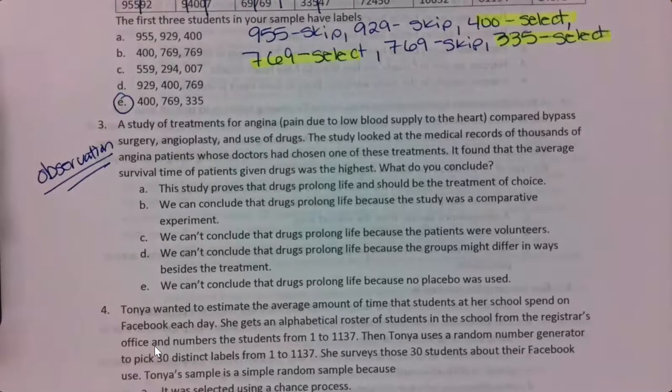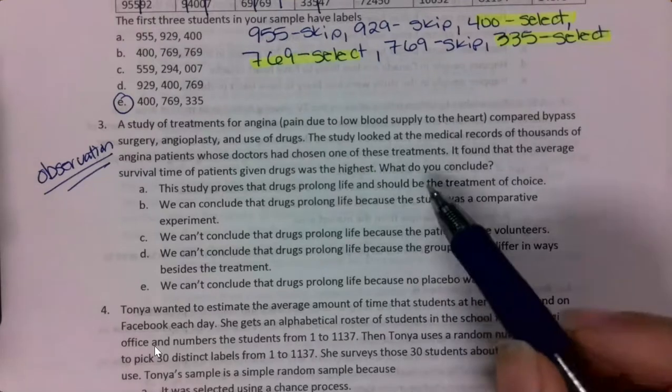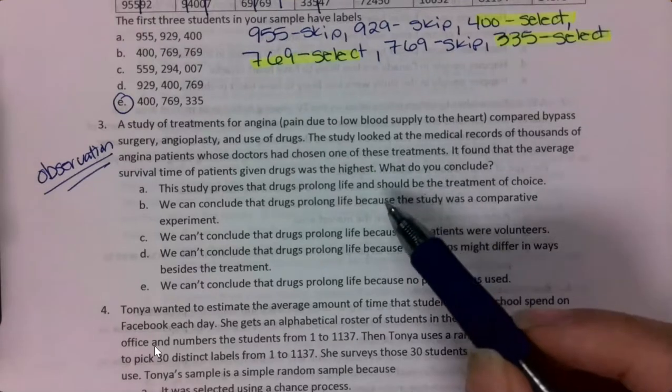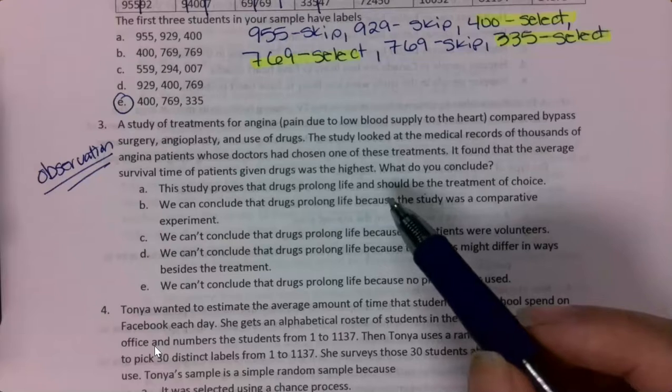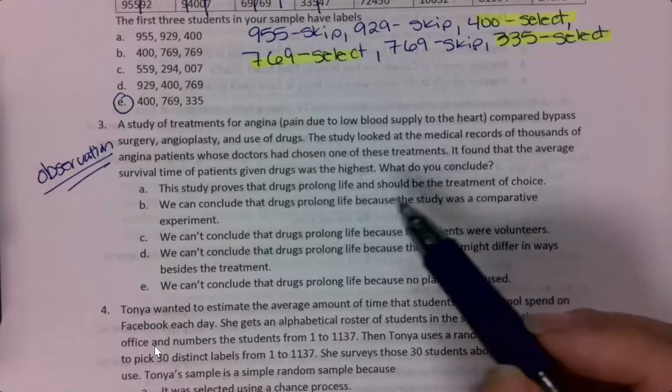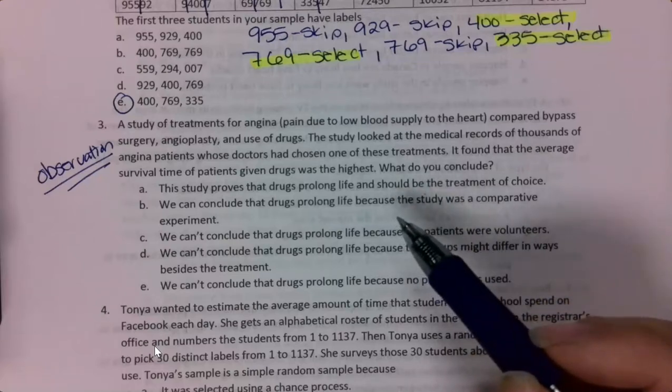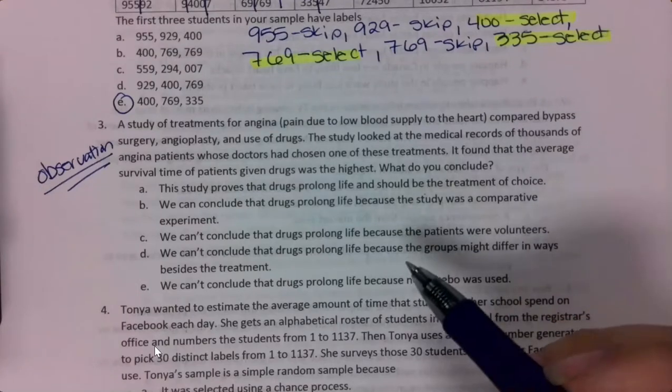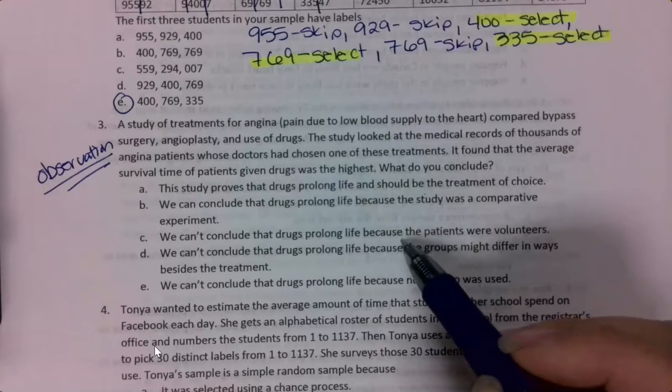Because they are not assigning patients to treatments. They are just seeing what happened after the fact. So, I can't prove that they should be the lifelong drug. I can't prove that they prolong life and they should be the treatment of choice. I can't say that it's a comparative experiment because it's observational, so it's not even an experiment at all. I don't think the patients were volunteers because it didn't specify that they were.